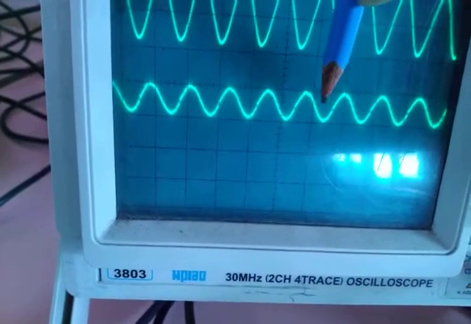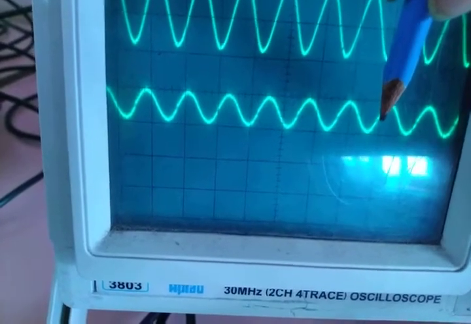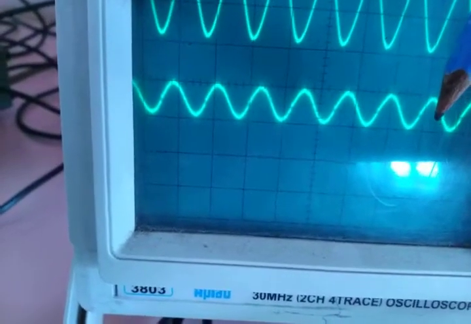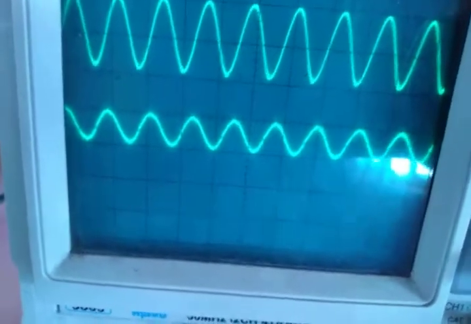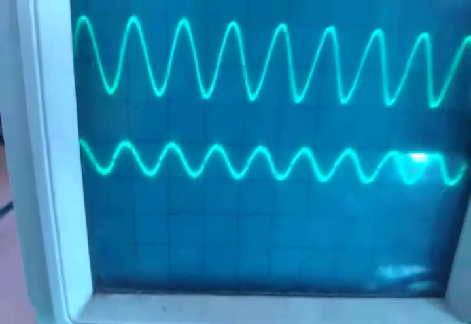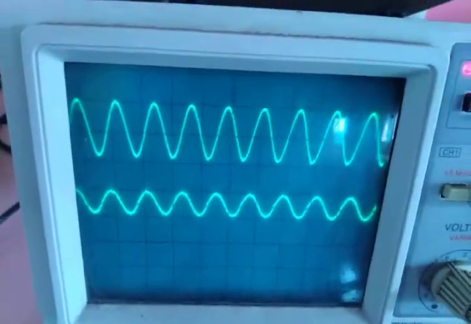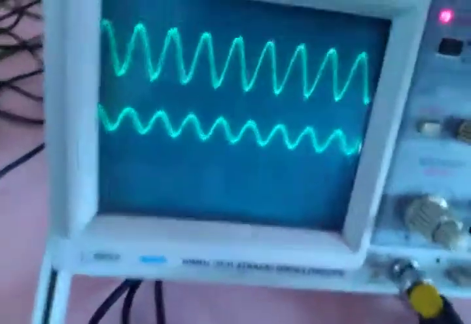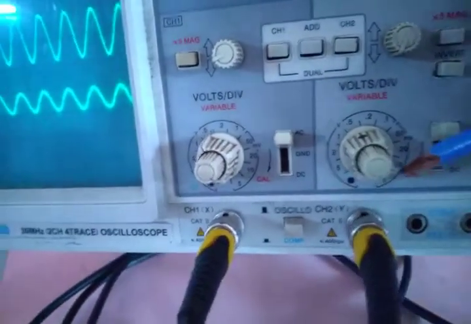This is called the zero crossover distortion. This is due to one transistor turning off and the other taking some time to turn on. So this crossover distortion has to be eliminated, and that is the major drawback of this class B push-pull amplifier. So the output we noted is one division, and one division is of 10 millivolt.